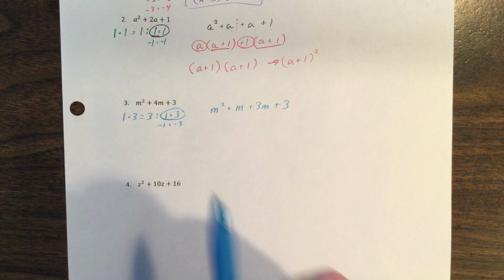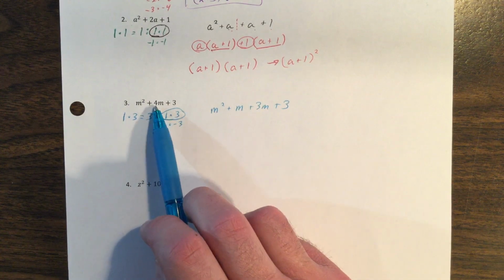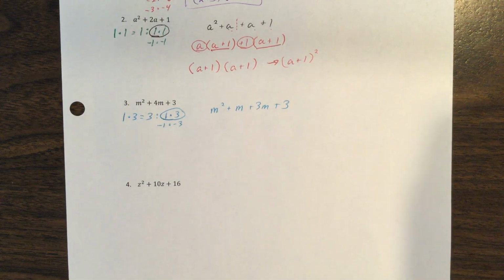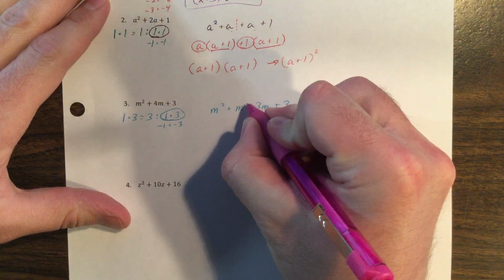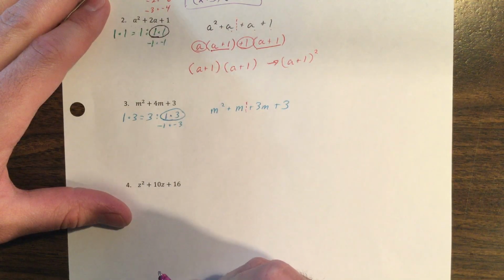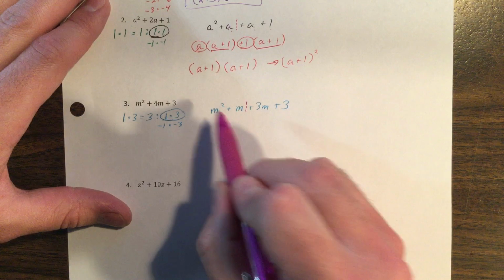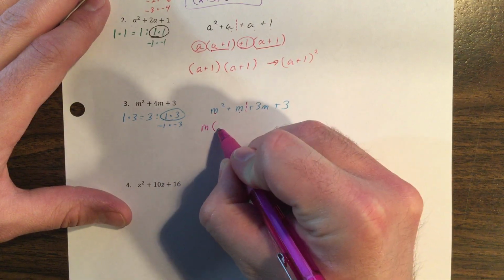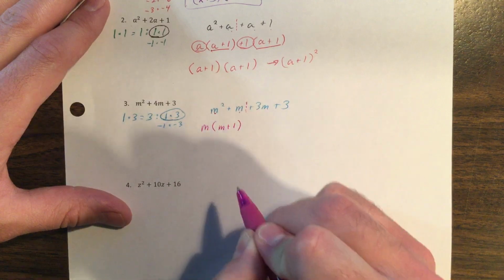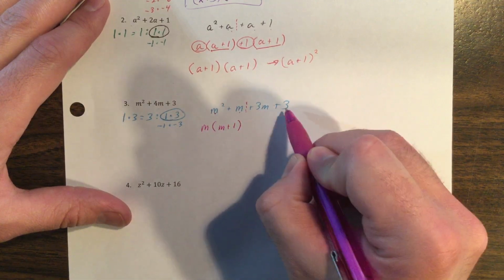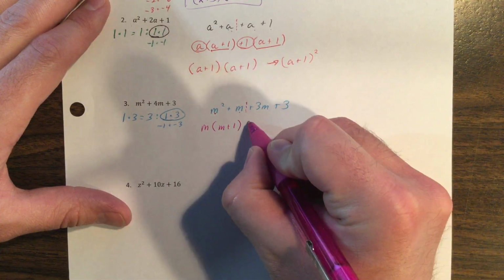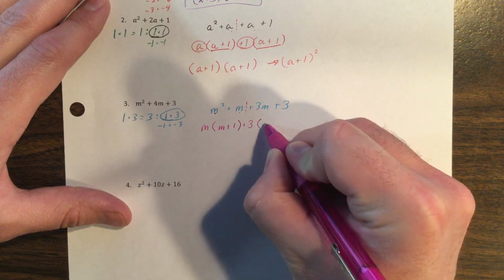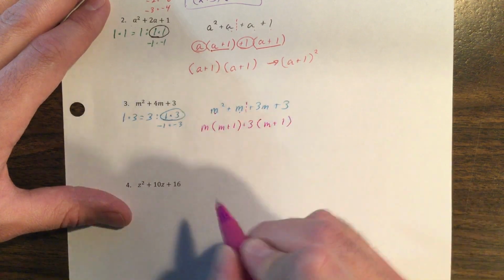And that's decomposing, right? We're taking those two values and we're splitting up our middle term, or that m term right there. All right, let's find greatest common factors of these two sections. M squared and m, we're going to take out an m. And so this is just m plus 1. And in this case here, 3m plus 3, the biggest thing we can take out is a 3, and we're going to be left with m plus 1.